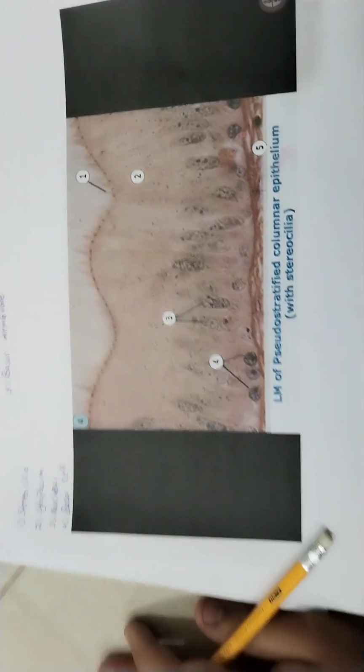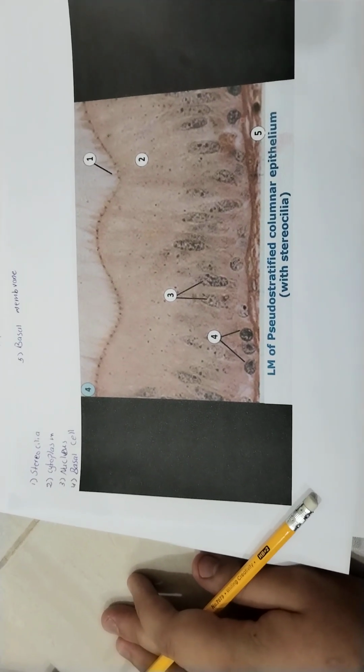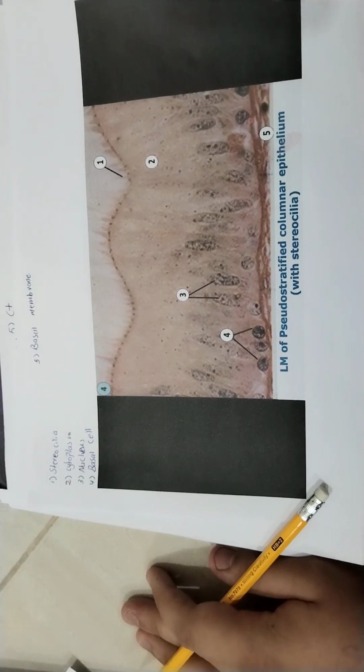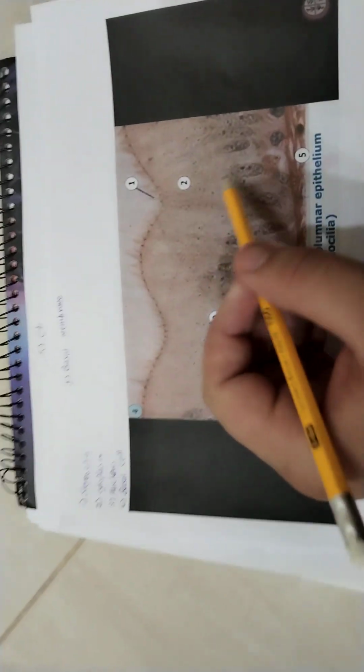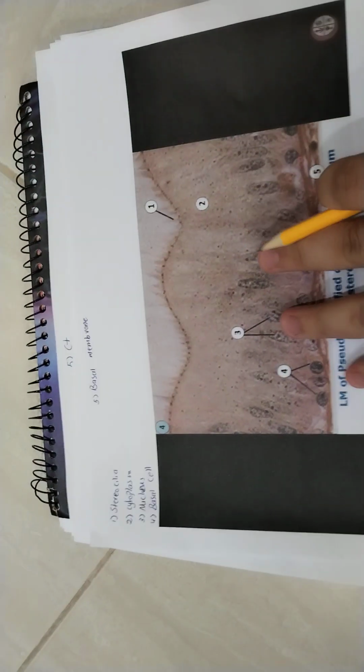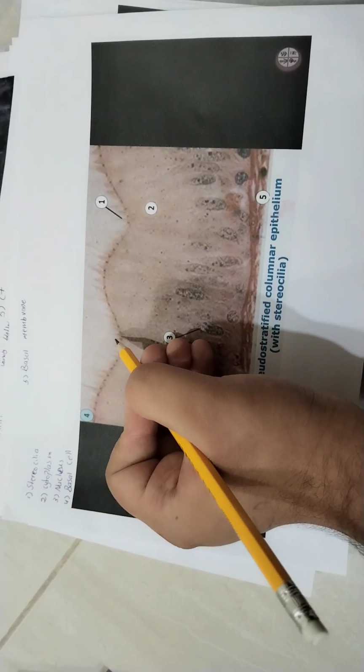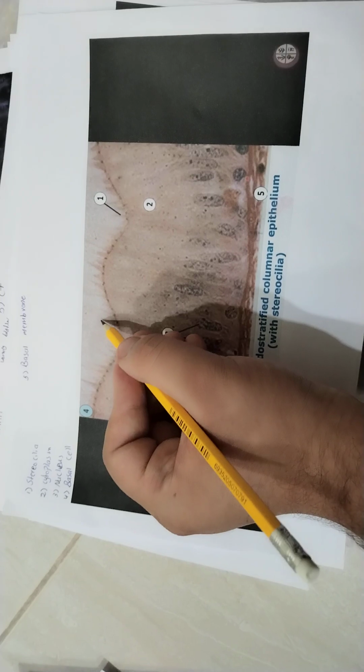We'll go to another slide. Here we have a slide. We will explain about stereocilia. What's stereocilia? If you don't know the name of this slide, you don't need to know it now. At your second term, you will study the name of this slide, okay? I will explain it in my videos. Stereocilia are found in the reproductive system, okay?